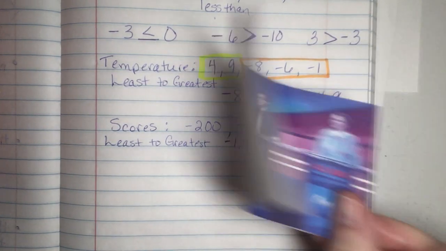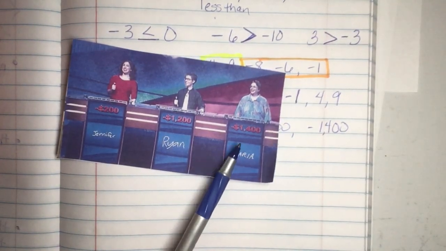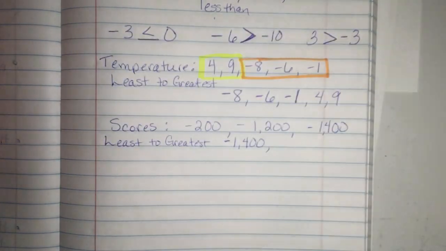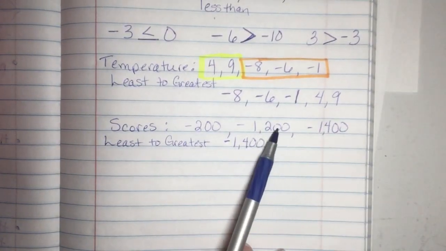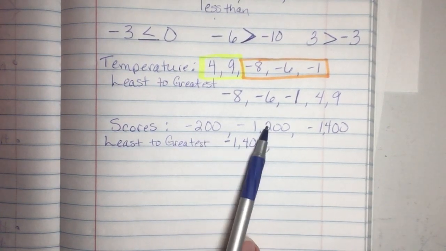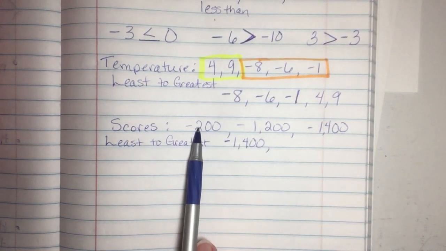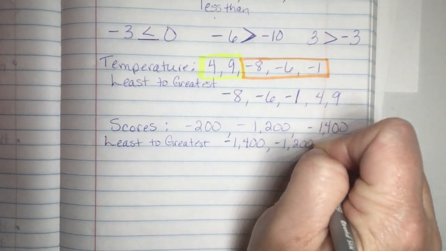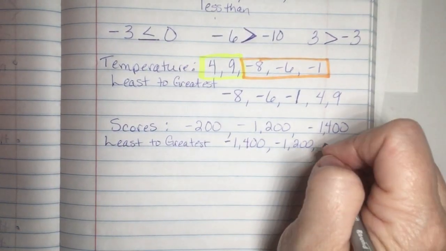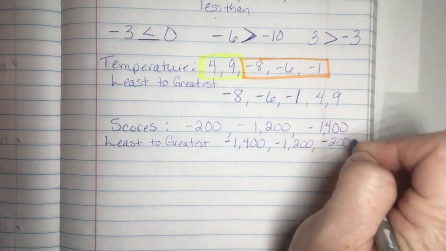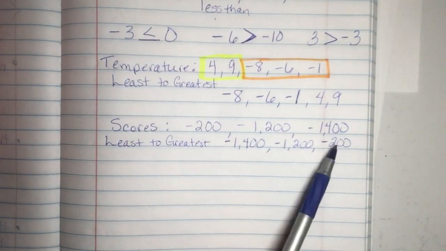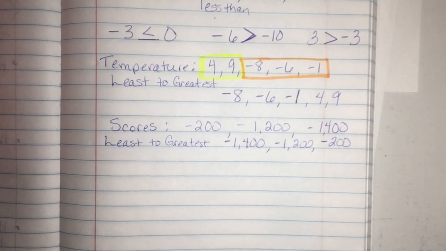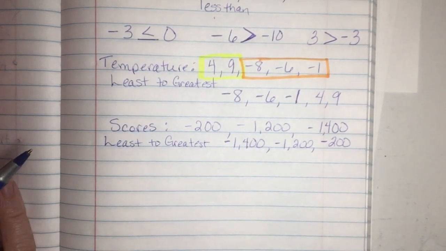Okay, poor Maria. She's got to get more questions right worth more money in order to get out of her negatives, right? Okay, now we're just looking at these two. So negative 1,200, is that more negative or negative 200? Yeah, negative 1,200 is more negative. And then negative 200 has the least number of negatives, so it is the biggest. Okay? All right, let's just practice a few more.